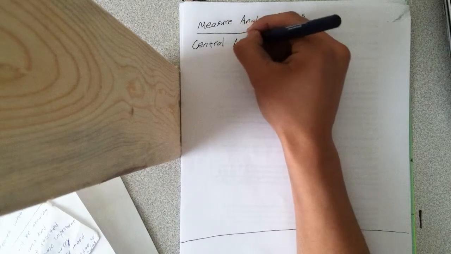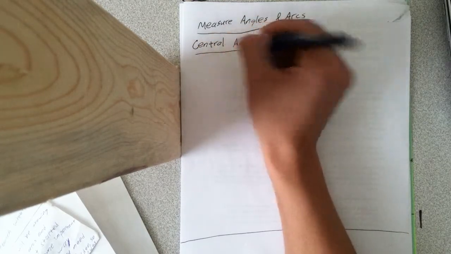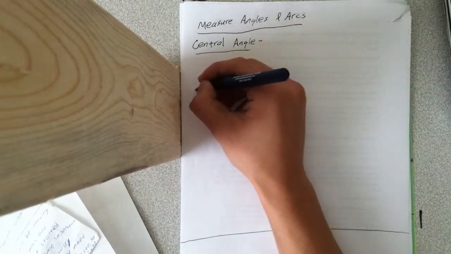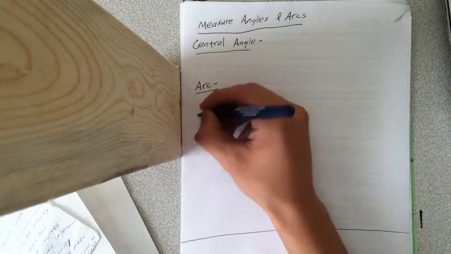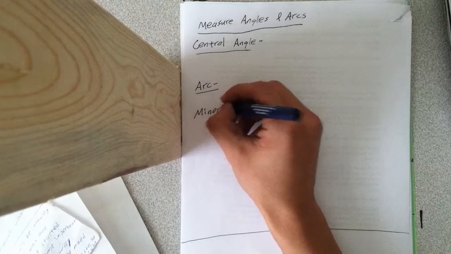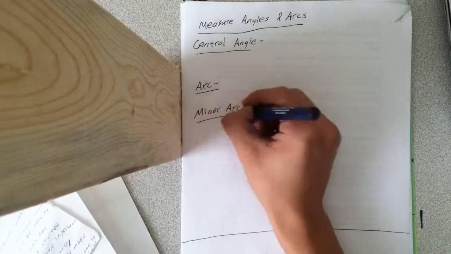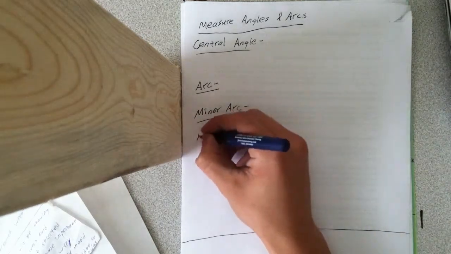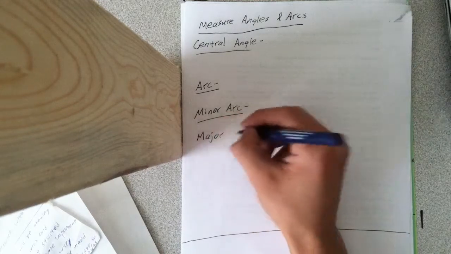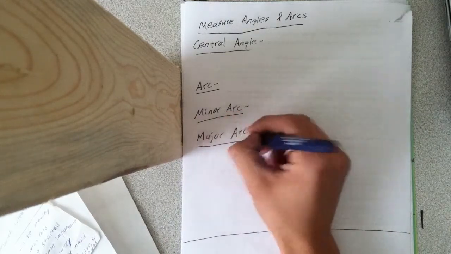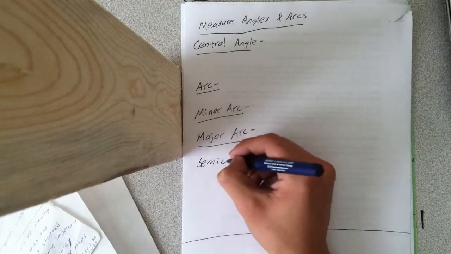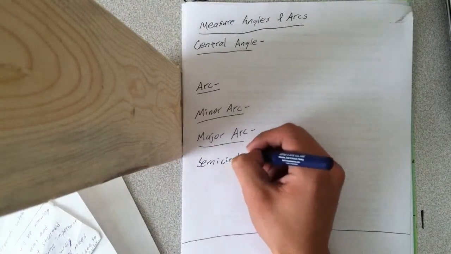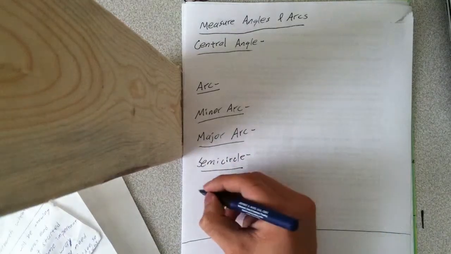One is the central angle. Another one is the arc. Another one is the minor arc. Another one is the major arc. And another one is a semicircle. And last but not least, arc length.